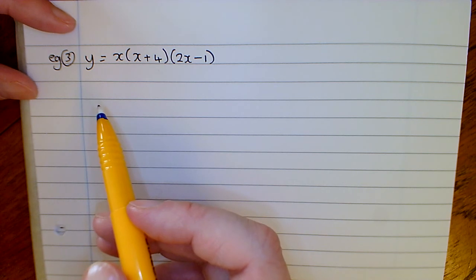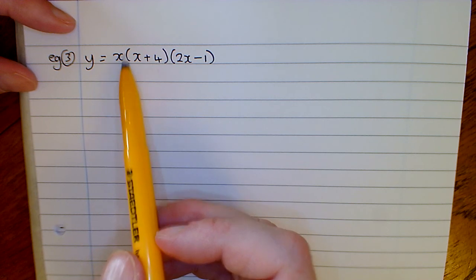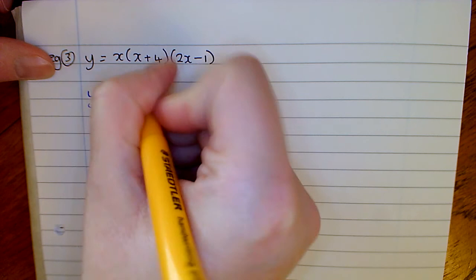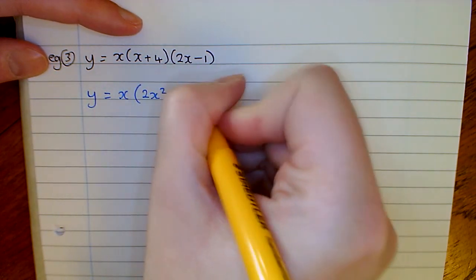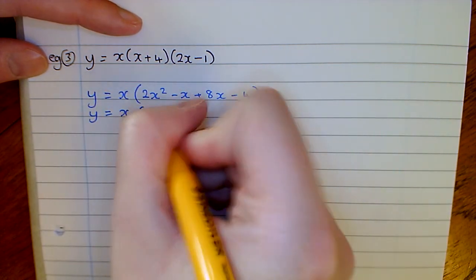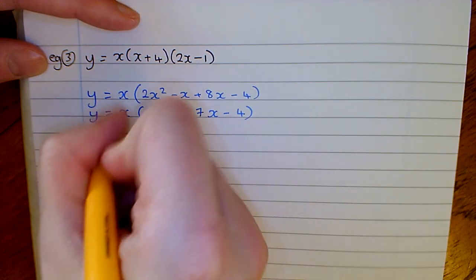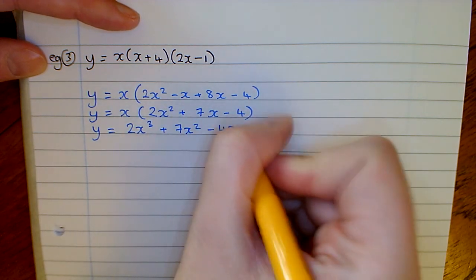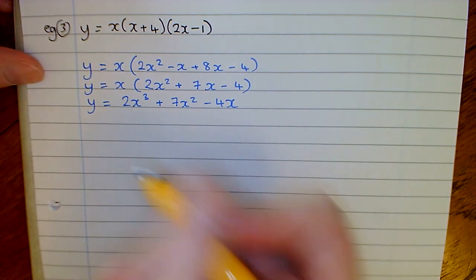Now obviously multiplying out 3 brackets is part of your course, this could have also been a bracket like x plus 1 or something like that. So you'd have to multiply out the 3 brackets, but this should be a straightforward one. We just multiply out our 2 brackets here, tidy them up, and then multiply by x, and we get 2x cubed plus 7x squared minus 4x.